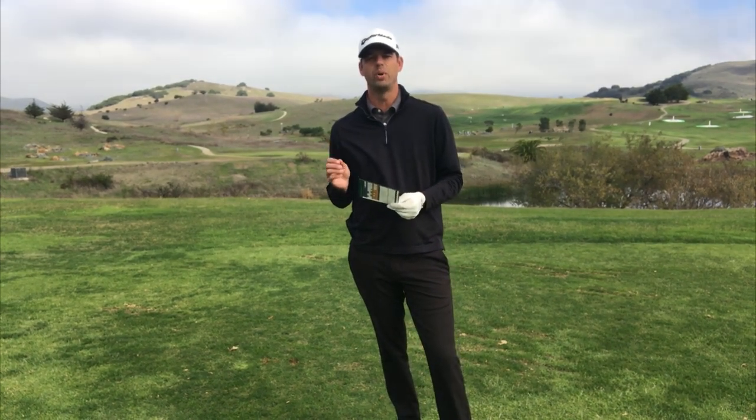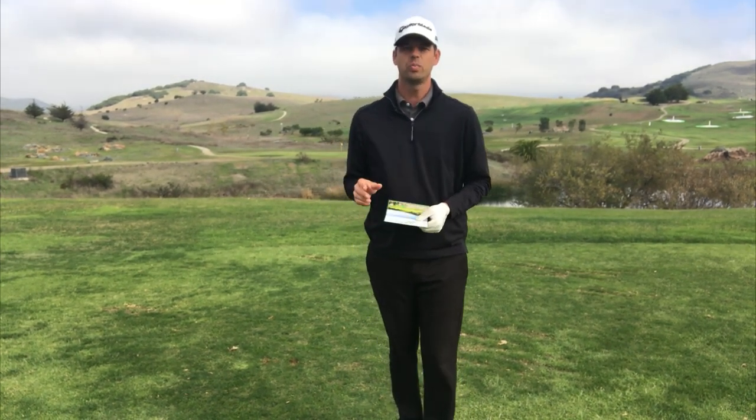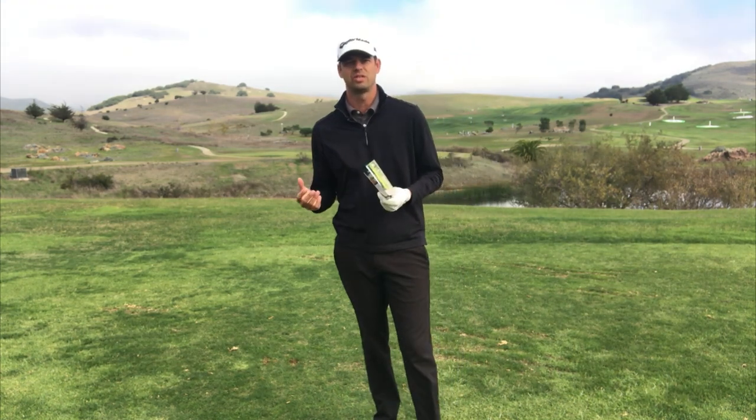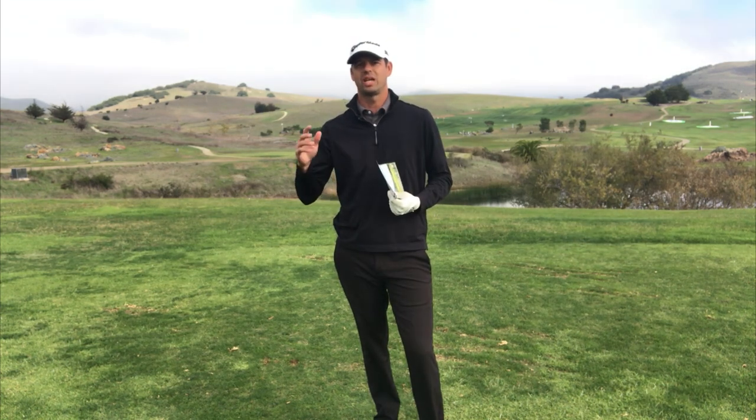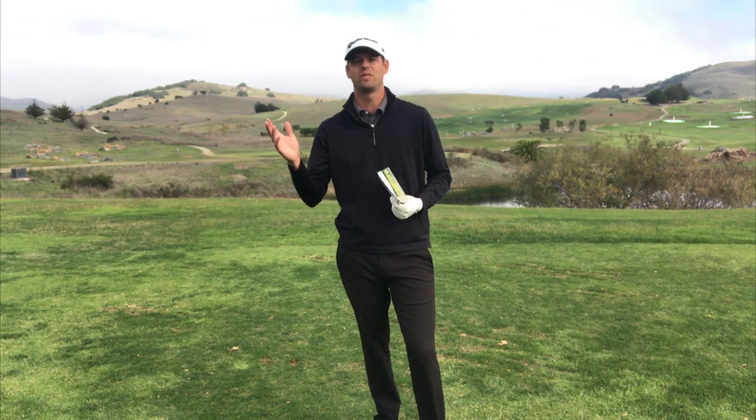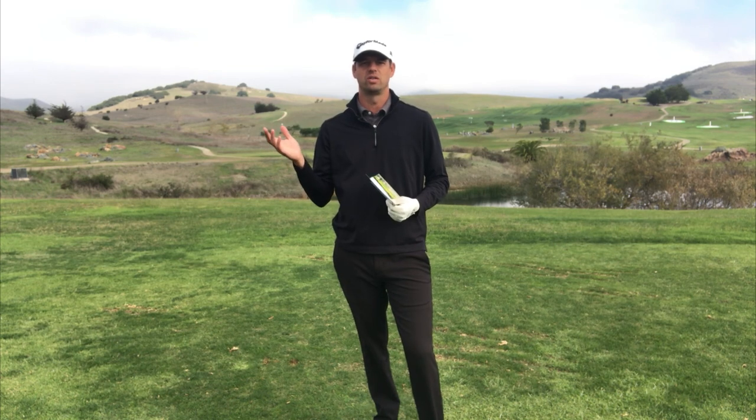Now the slope rating is based off of a bogey golfer. So the slope rating is how golf courses determine how difficult their golf course is. A golf course that has a lower slope rating is an easier golf course versus a golf course that has a slope rating, say, as high as 155, which would be a really hard slope rating.